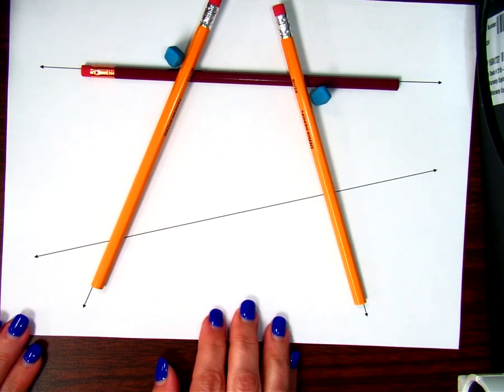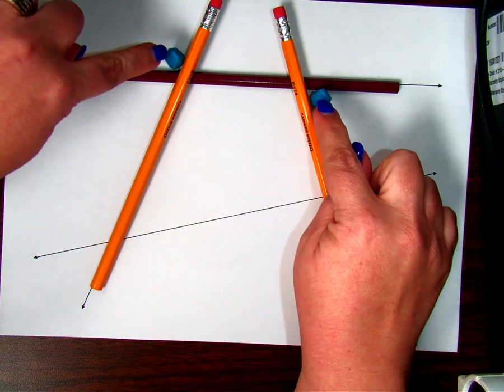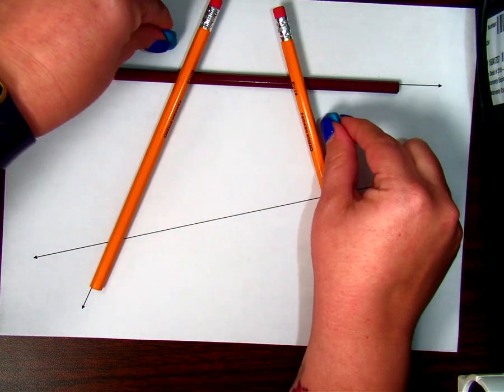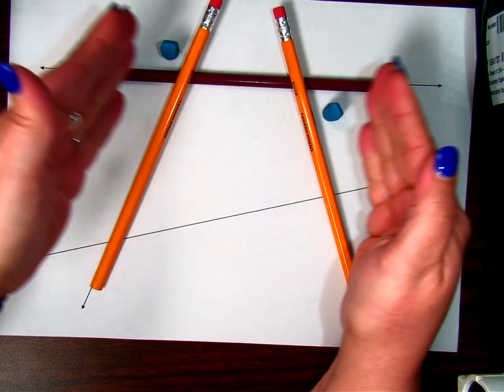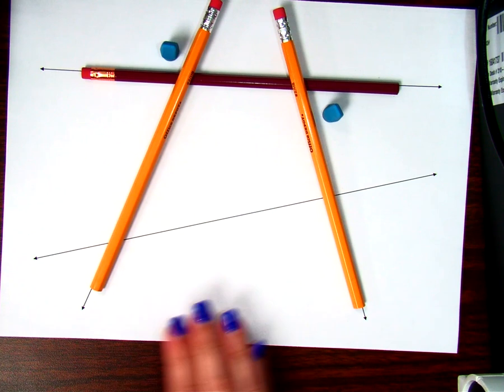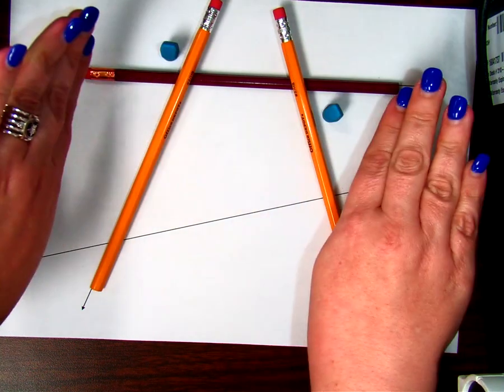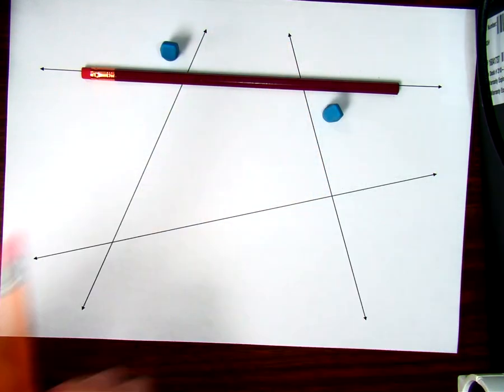Okay, so I can see that my 2 angles are on different sides of that transversal. One's above it, one's below it. And they're outside the 2 intersected lines. So they're alternate exterior. Okay, let's look at another one.